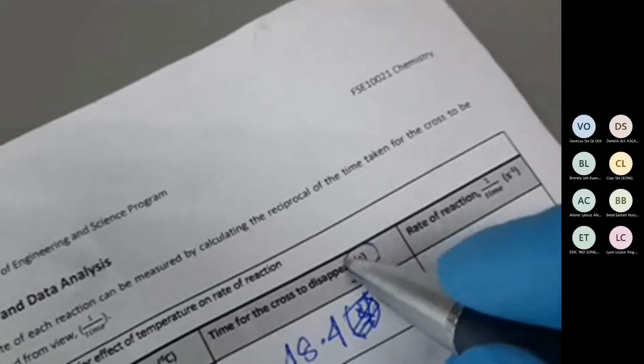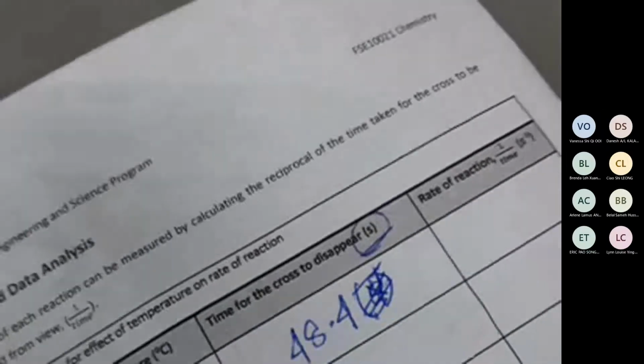Since we have to record the data to 1 decimal place, I will just put it as 48.4 seconds. So the time the cross disappeared is 48.4 seconds. The unit, second, is already given there, so I don't need to write it again in an extra way.